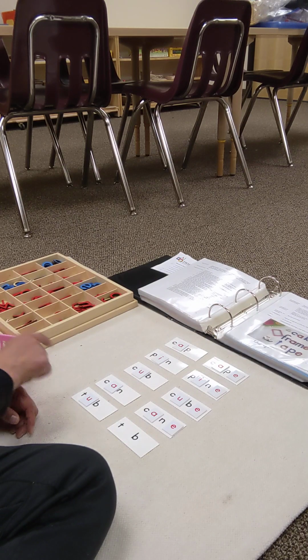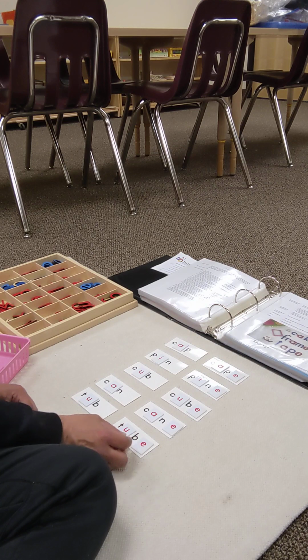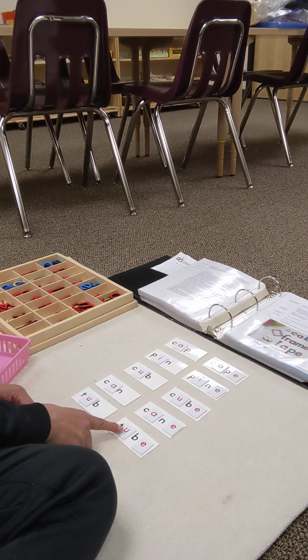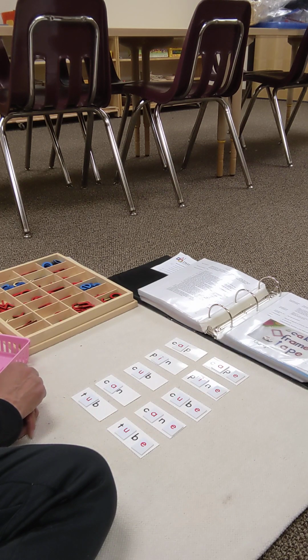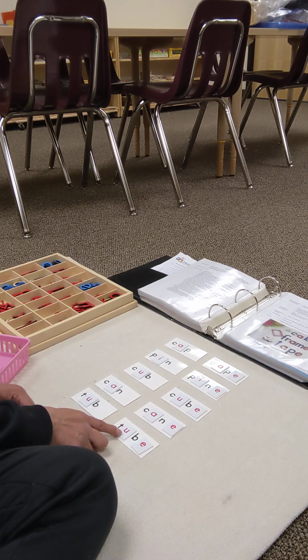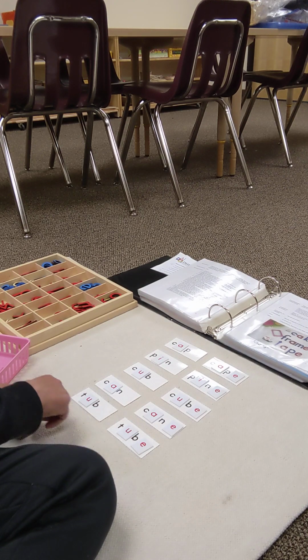Let's do the last one. Tub. Put the U there. Let's put the silent E over here. That now changes the vowel to its name. T-A-B. Tub. No, I didn't do it right, did I? I have a silent E. So like I said, it changes its sound to its name. T-U-B. Tube. Tub. Tube.